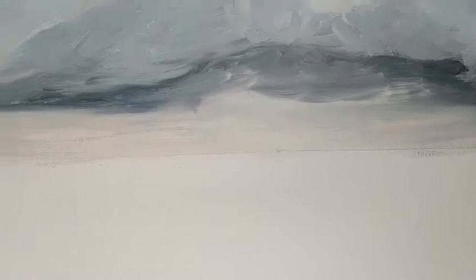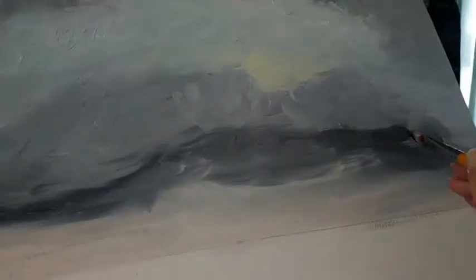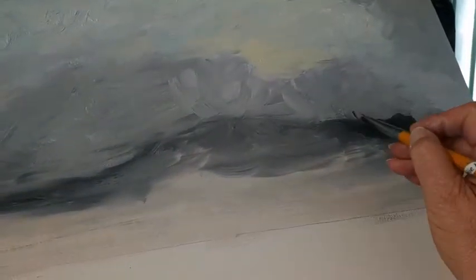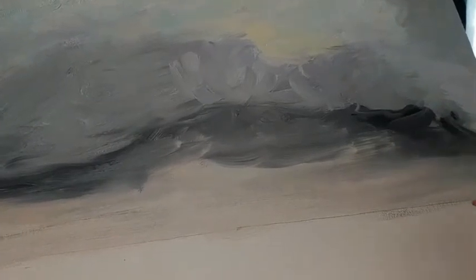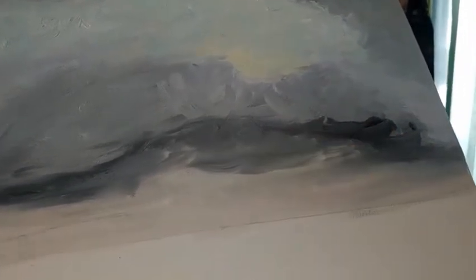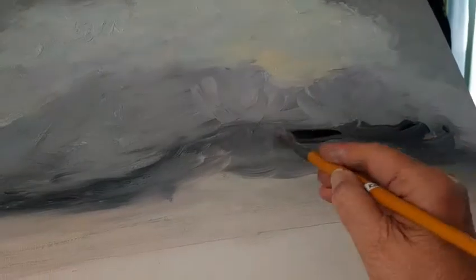I'm just going to get more paint. Right, I'm taking my dark. I'm adding some dark here and there. It's quite wet now.